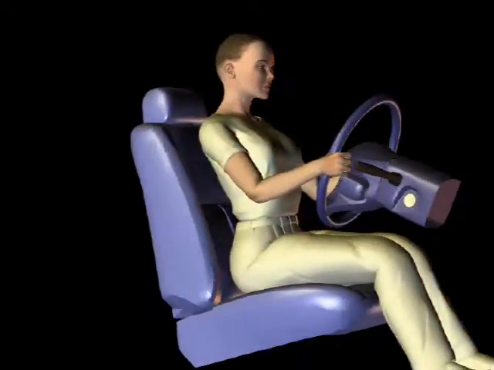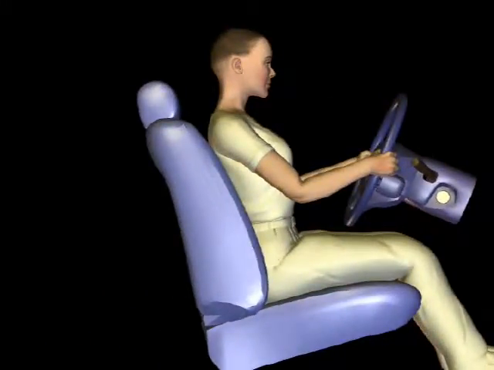Studies on the biomechanics of rear-end collisions have been conducted since the 1950s. It was in those crash tests that researchers first discovered the basic motion of a rear-end collision. They found these basic phases of occupant motion. First, the occupant starts out in normal position.